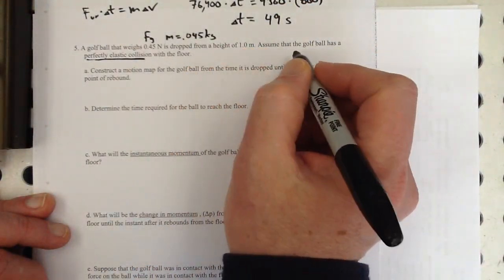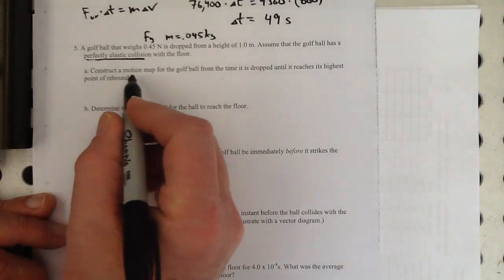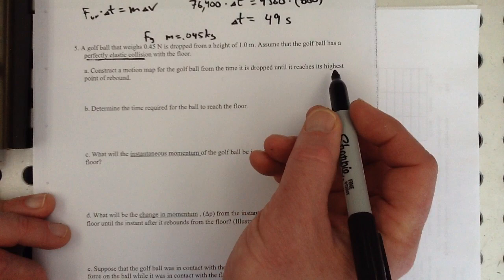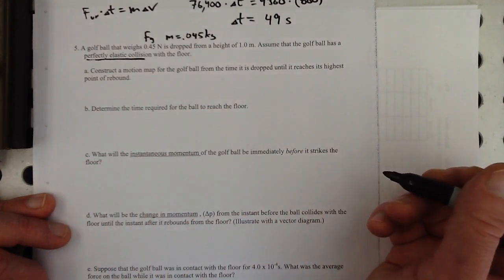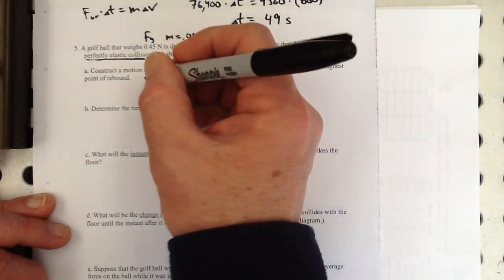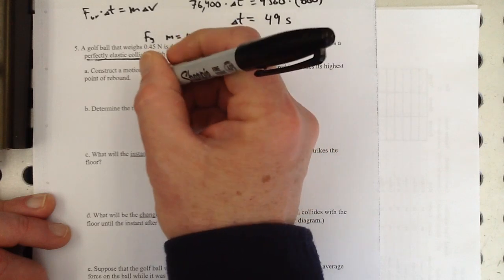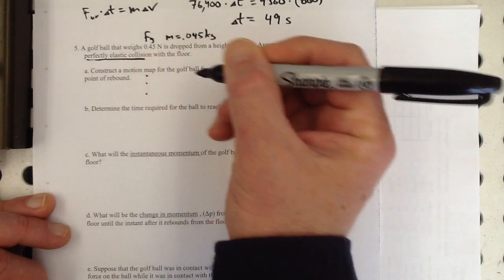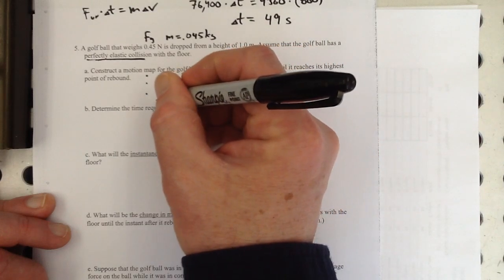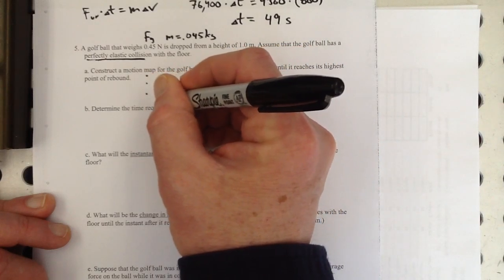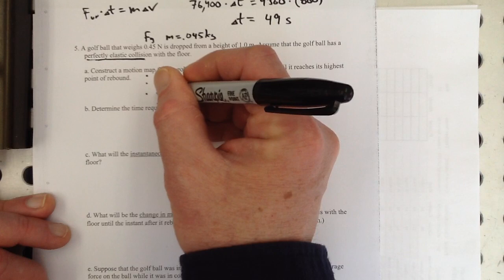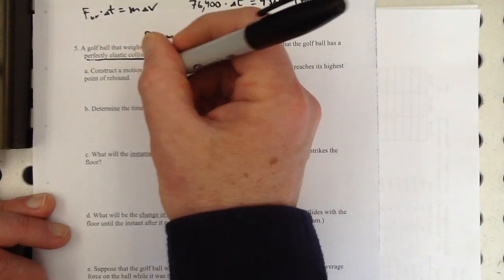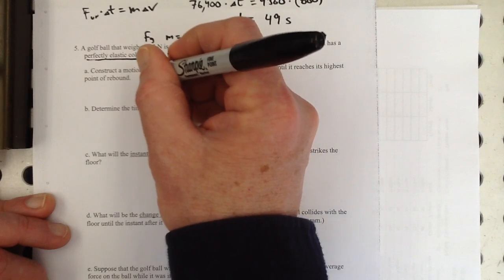Okay, so construct a motion map for the golf ball from the time it's dropped until it reaches its highest point of rebound. So the motion map would look something like this: there it is, and then it's going to pick up speed there, and when it comes back, it's going to reverse the motion here.